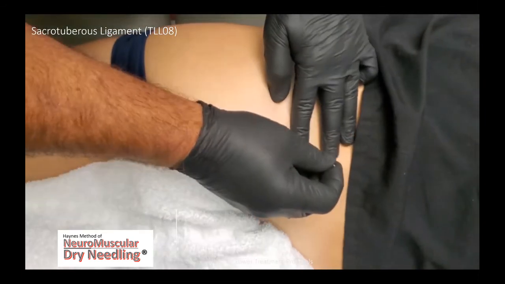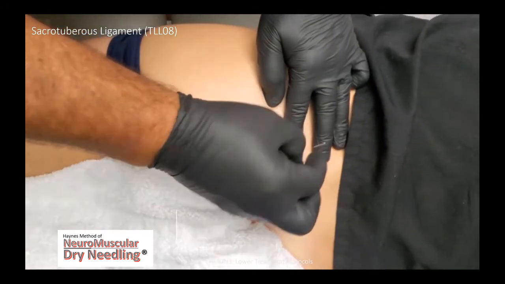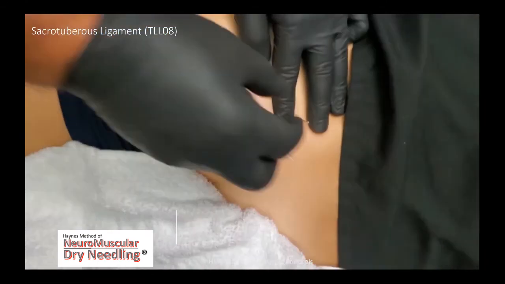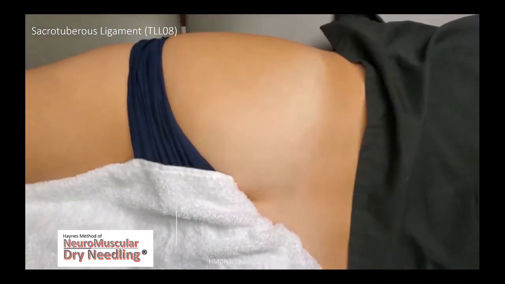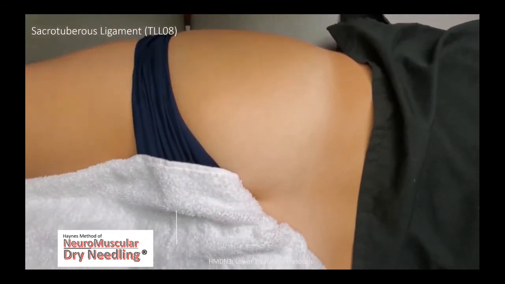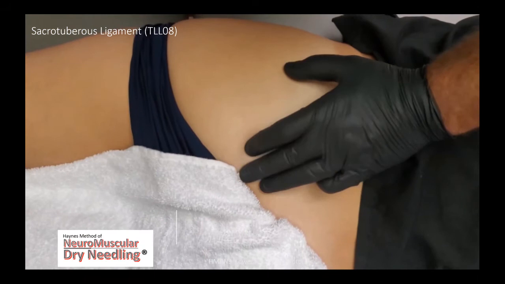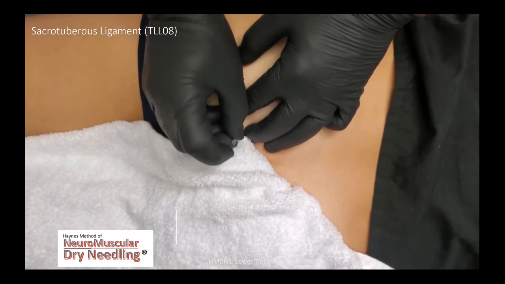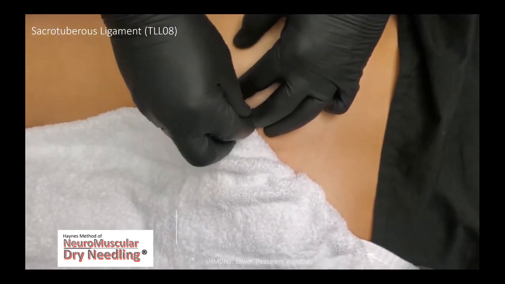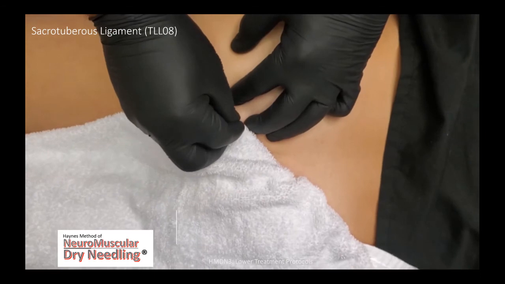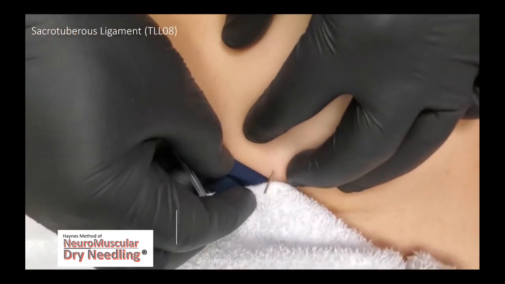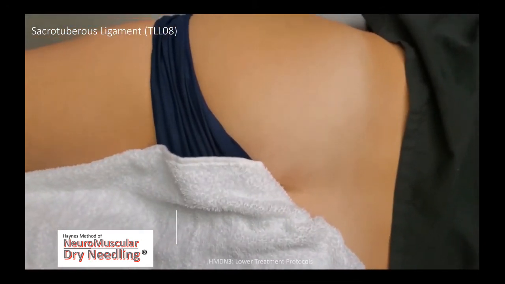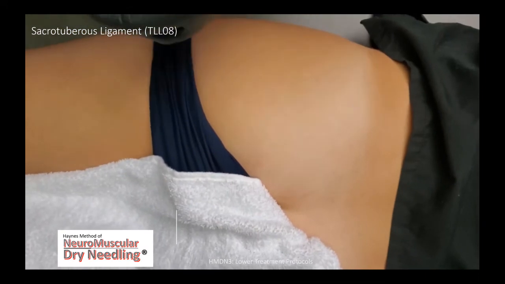So again, we'll locate the PSIS and we'll needle the PSIS, the superior-most aspect of the sacrotuberous ligament first. Then we'll drop and catch the piece there at the sacrococcygeal junction. And then lastly, we'll move into that attachment on the medial surface of the ischial tuberosity.